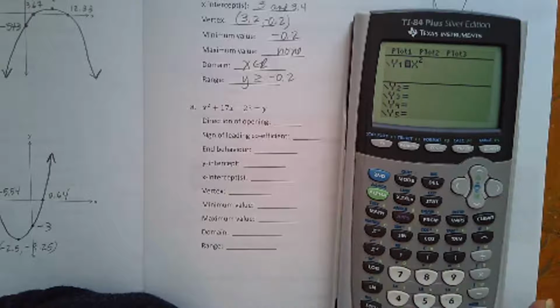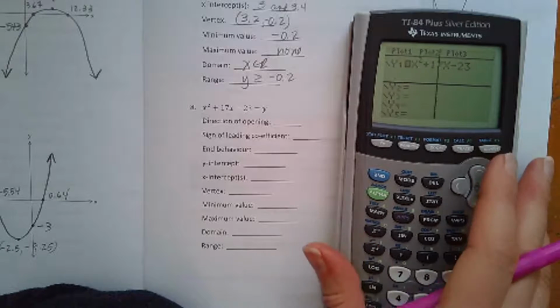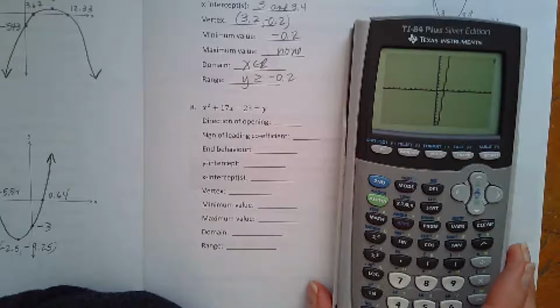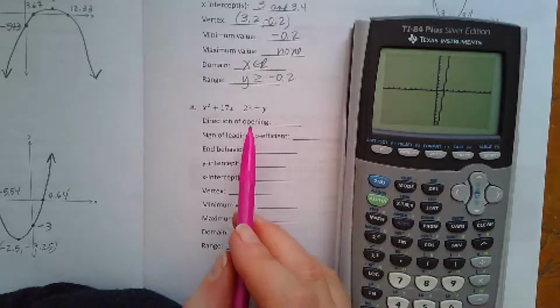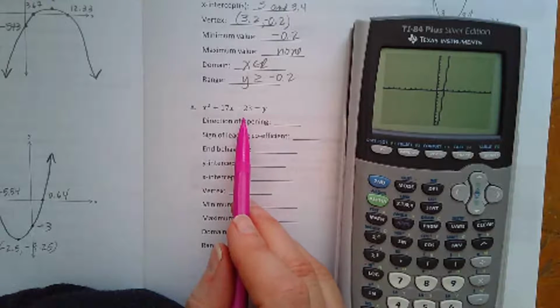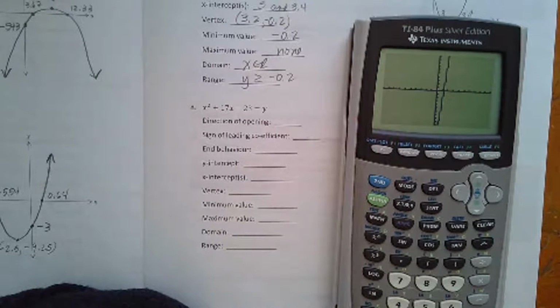All right, so y equals statement. I've got x squared plus 17x, subtract 23. Let's see what this graph looks like. Well, I know my y-intercept is negative 23, right? I really don't know what's going on.